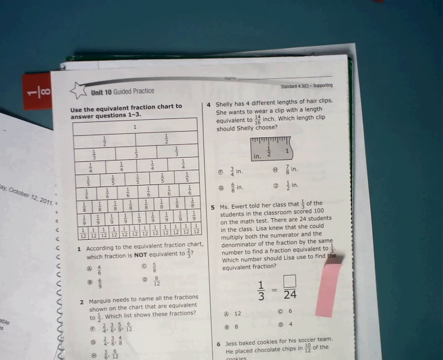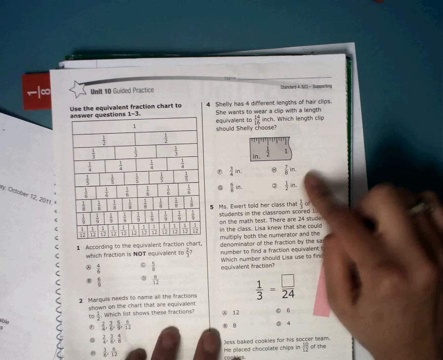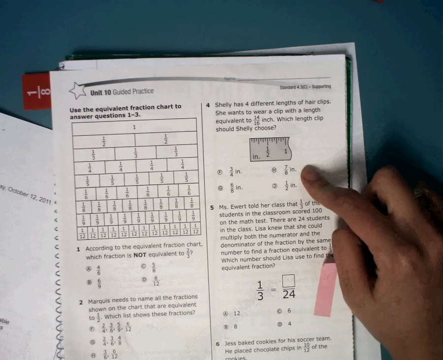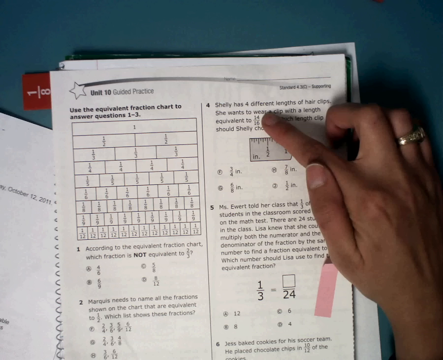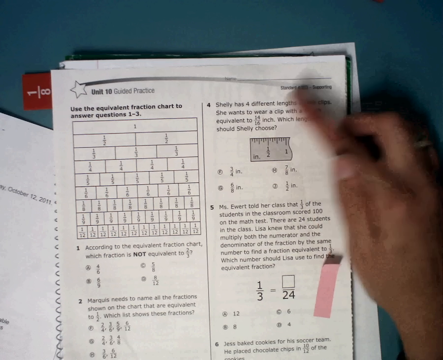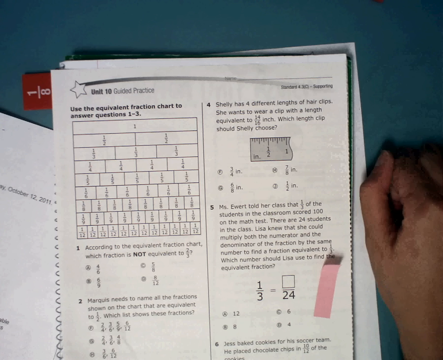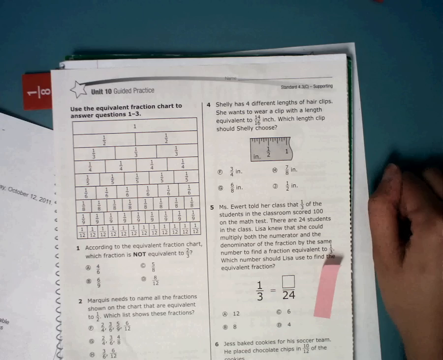It says, Shelly has 4 different lengths of hair clips. She wants to wear a clip with a length equivalent to 14/16 of an inch. Which length clip should Shelly choose? If you notice, all of these answer choices have numerators and denominators smaller than 14/16, right? So are we going to be generating an equivalent fraction, or are we going to be simplifying our fraction? What do you think? We're going to be simplifying our fraction.